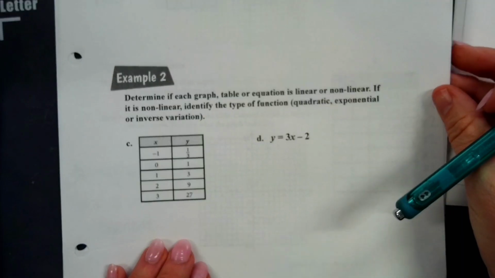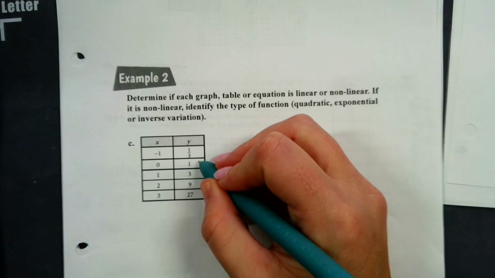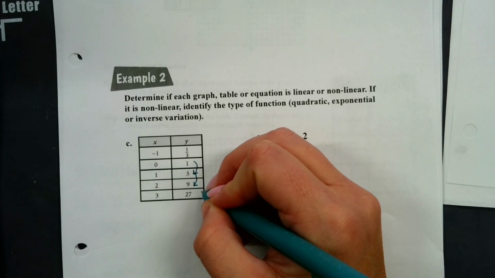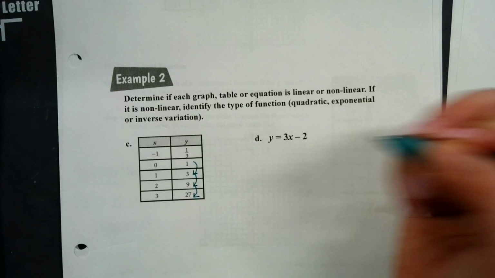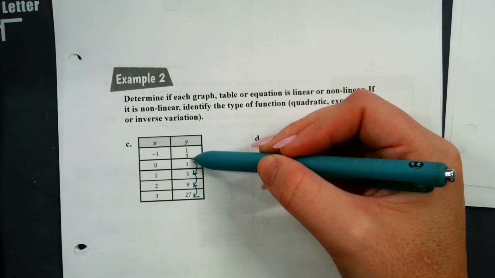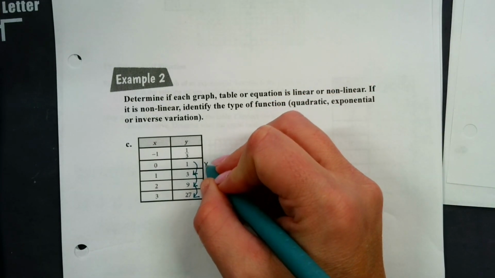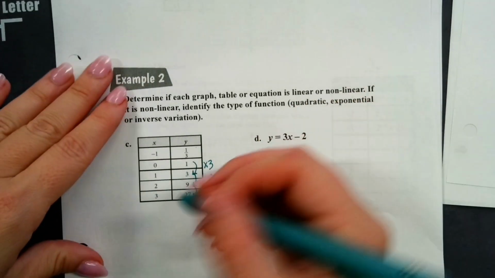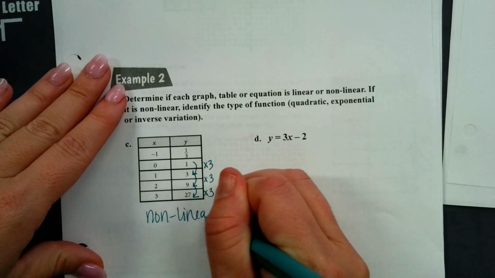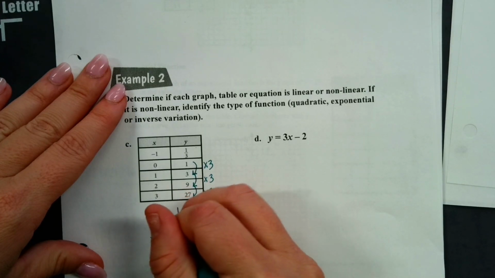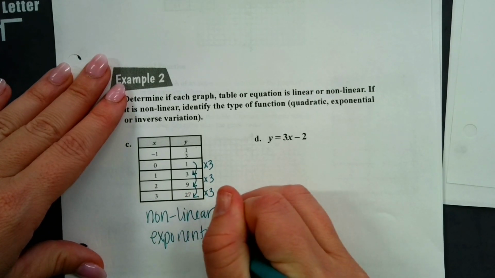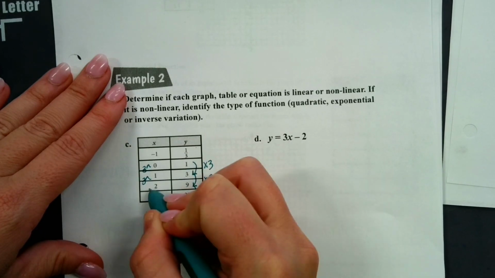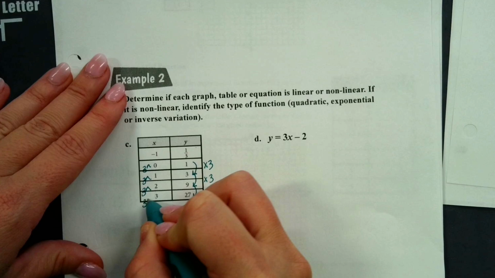Let's go down to C and D. I'm going to pretend like this one's not even here. How do I get from here to here? How do I get from here to here? Think of a different way. Notice I'm starting off really small and I'm getting big. Multiply by 3. If I start off really small and I get big quick, this is nonlinear. What is it? Exponential. And you can look at it this way too. 3 to the 0 power is 1. 3 to the first power is 3. 3 to the second power is 9. 3 to the third power is 27.